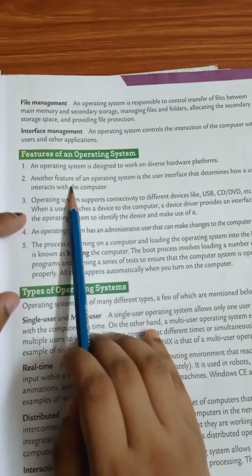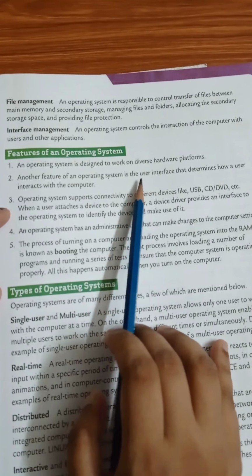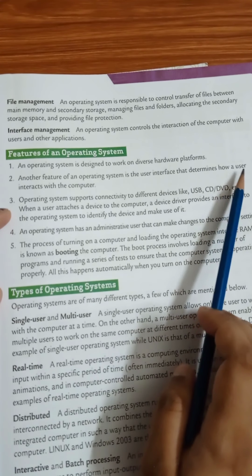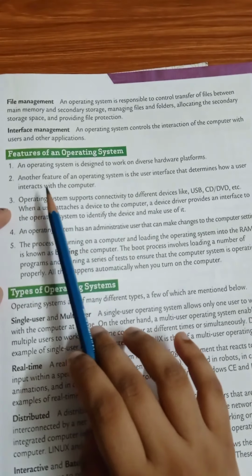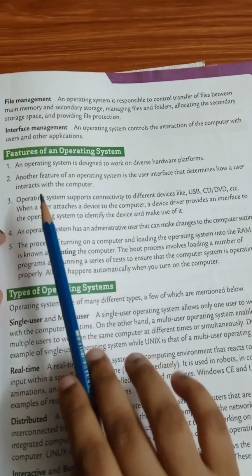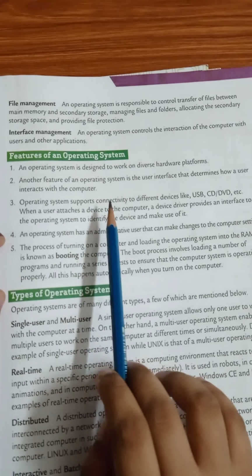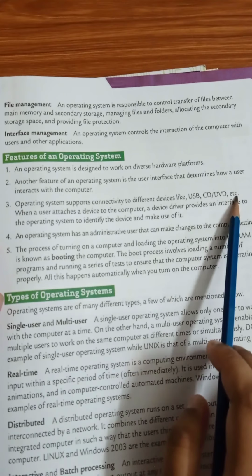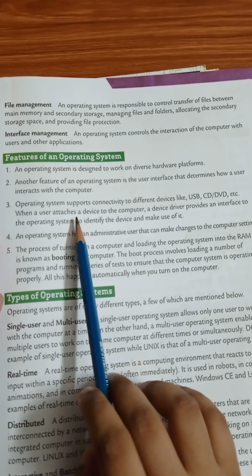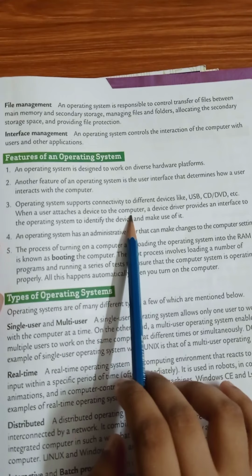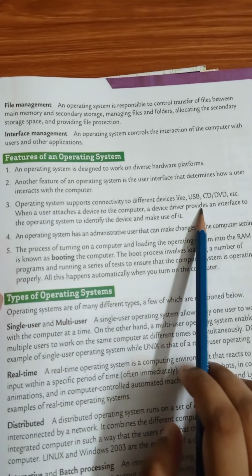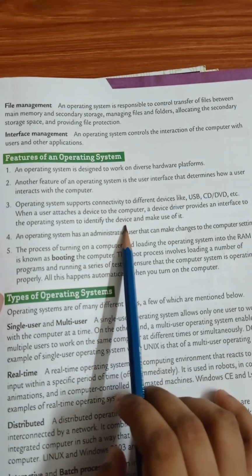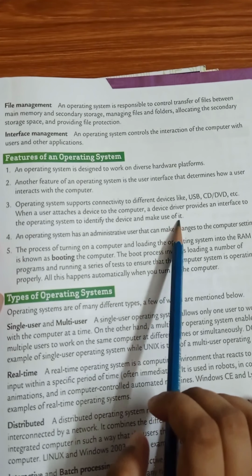Next is another feature of an operating system: the user interface that determines how a user interacts with the computer. Third point is that the operating system supports connectivity to different devices like USB, CD, DVD, etc. When a user attaches a device to the computer, a device driver provides an interface to the operating system to identify the device and make use of it.